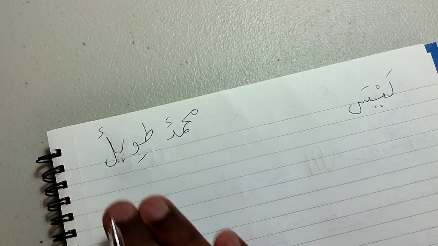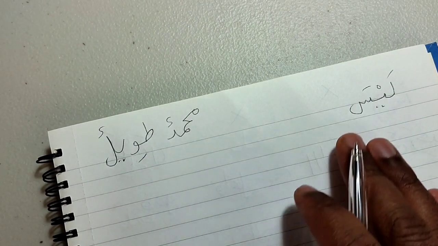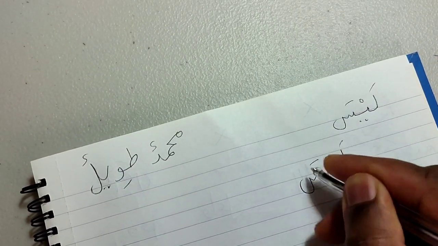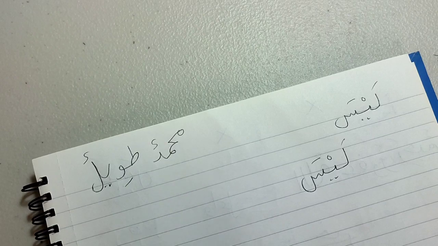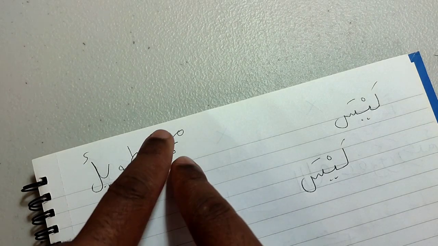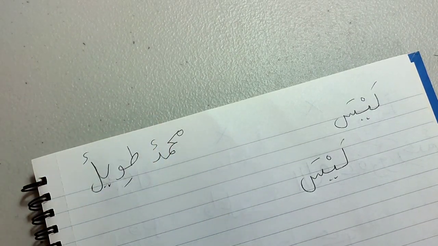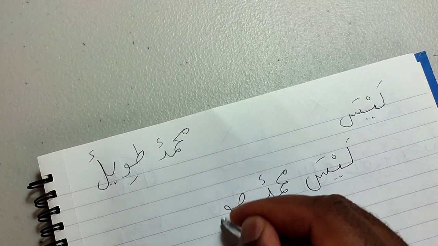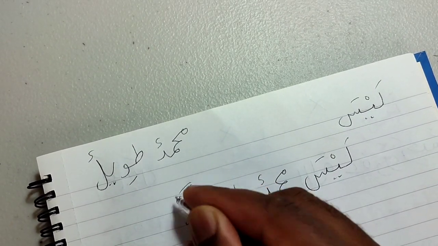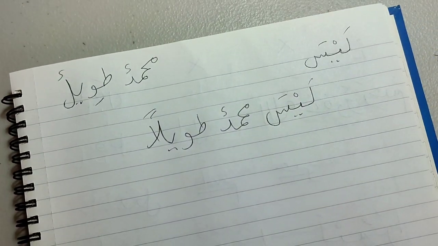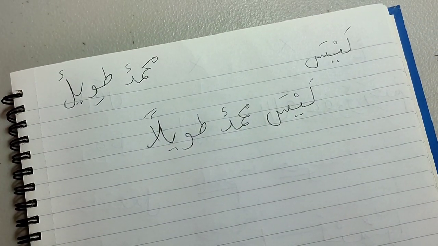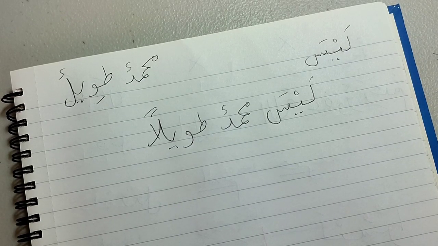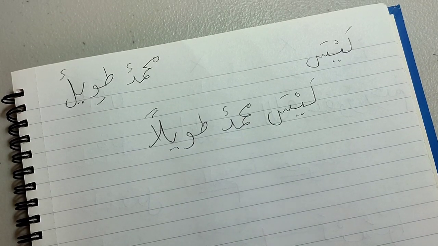How do I do that? I bring laysa before the jumla ismiya and I say laysa, and then I apply those two rules. Remember the rules? It makes the mubtada marfu and the khabar mansoob. So laysa Muhammadun tawilan. What does that mean? Muhammad is not tall. Laysa Muhammadun tawilan means Muhammad is not tall.